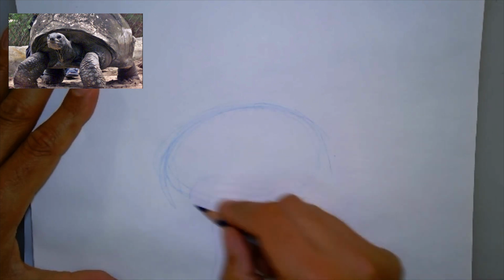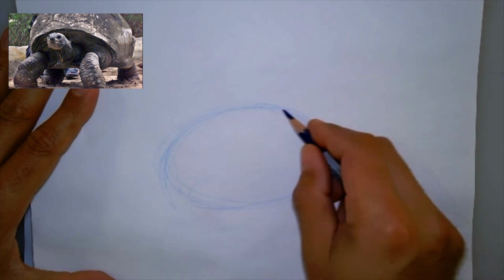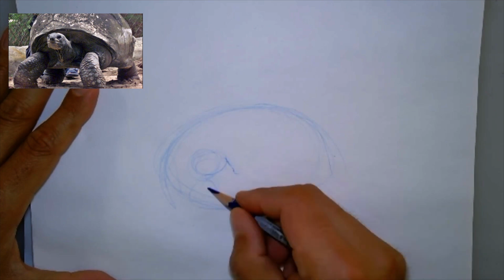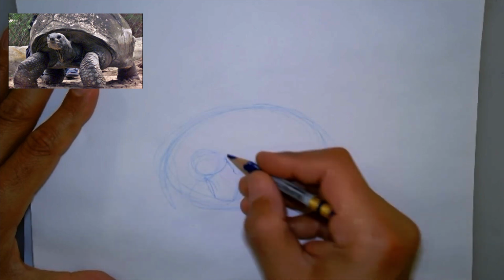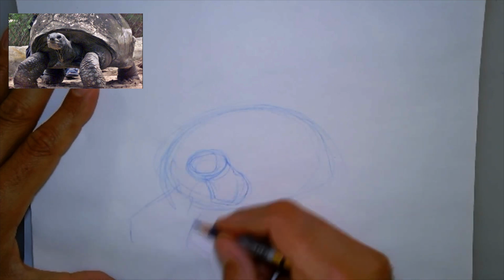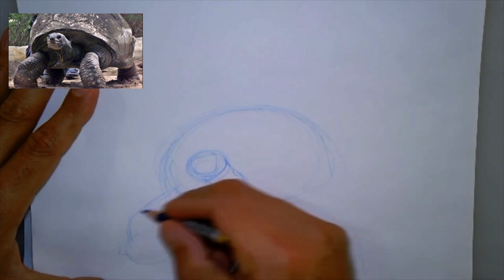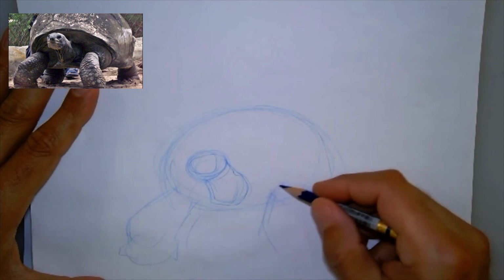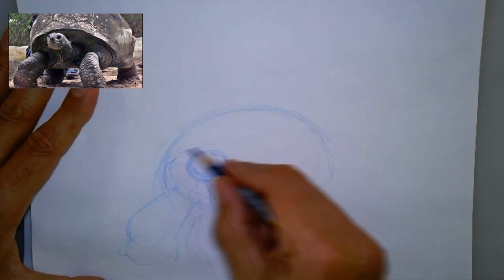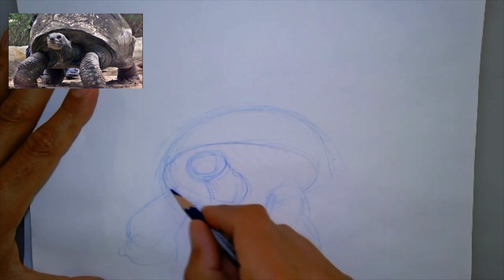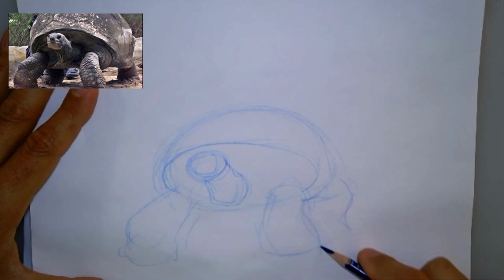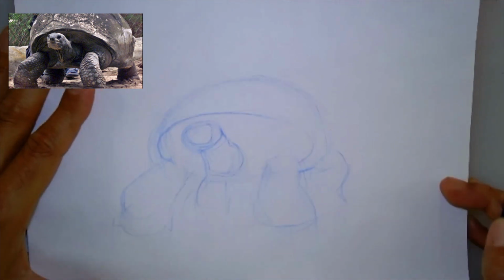Earth turtle. So, got my basic oval shape for my turtle. Got his very strange turtle head right there. Okay. It's like a little turtle gesture.